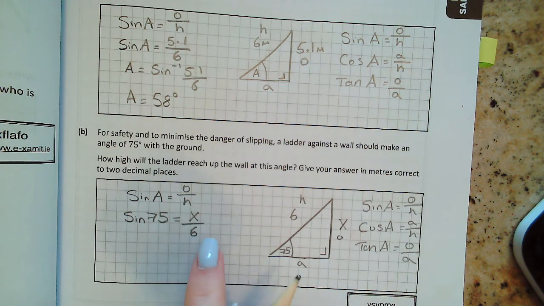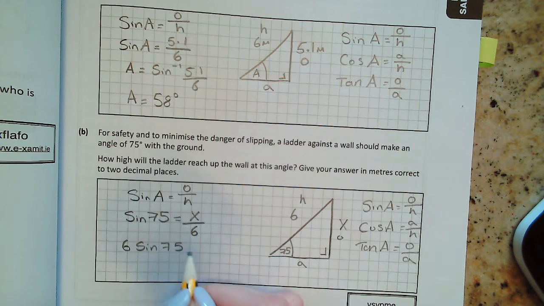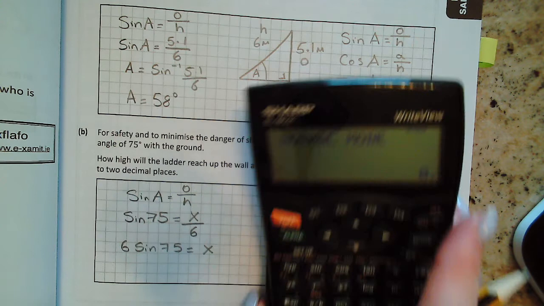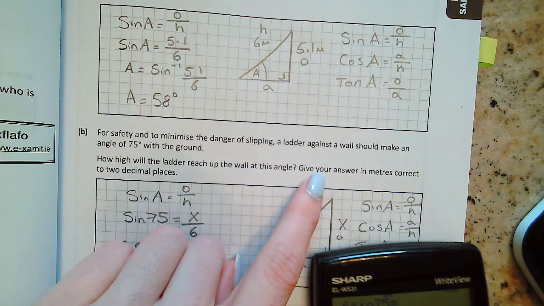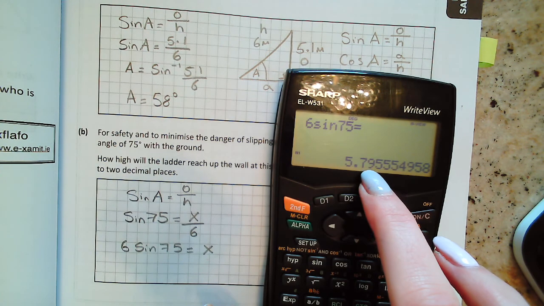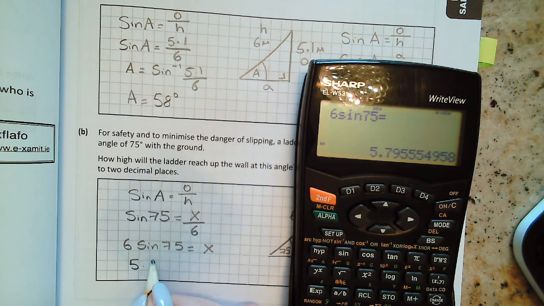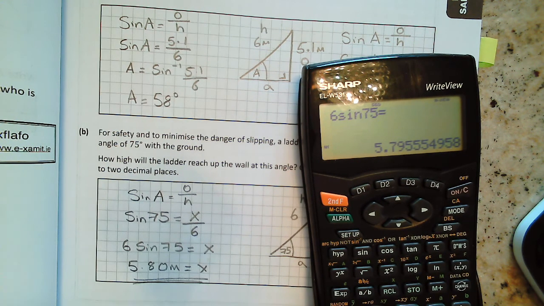Now I'm looking for x, so I'm dividing by 6, so I'm going to multiply across by 6. 6 sine 75 will leave me with the unknown that I'm looking for. I'm going to get my calculator again, and I'm going to type in 6 sine 75, press equals. I want it as a decimal because it says give your answer in meters, correct to 2 decimal places. So that would be rounded to 5.80 meters equals x. And we're done.